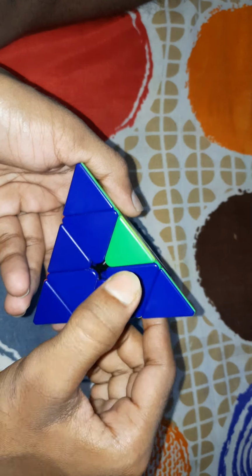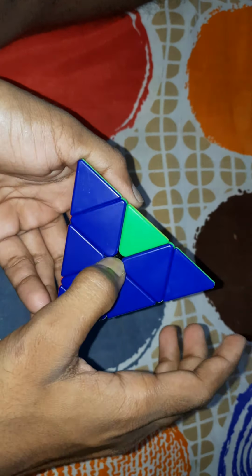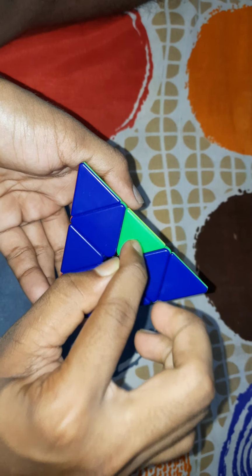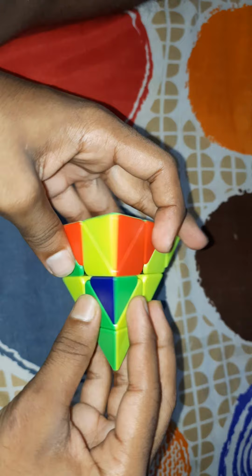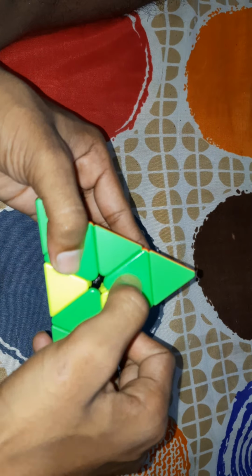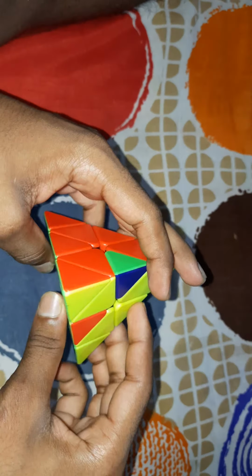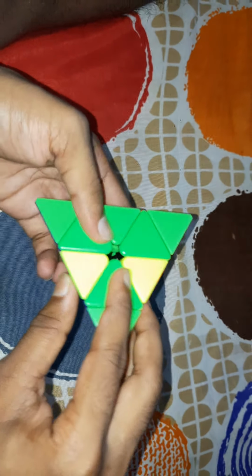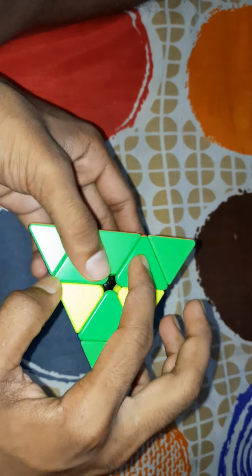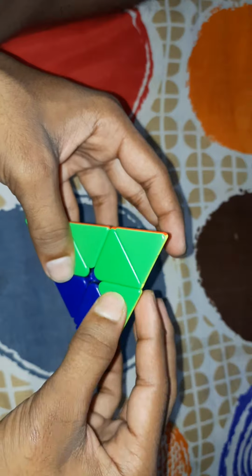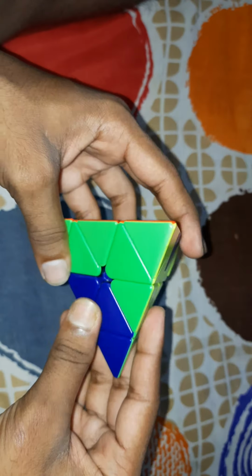So we need to see this color, the downside and the remaining corner piece color. So this is green. We need to set the green center piece in front of us, and then we have to match the green with the green, and here a pair forms and we have to set this pair in the back side.